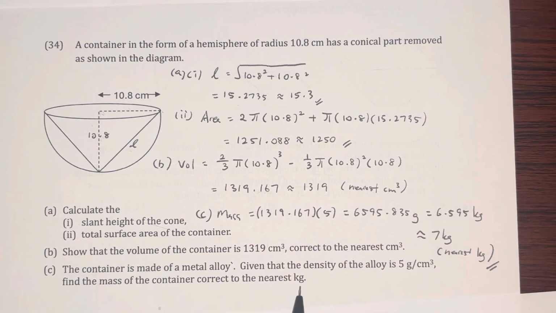And they want nearest kg. So this is a bit tricky because this is cm and this is gram. So when you times, you're getting gram, but they want kg. Very sneaky. So from this gram, I need to divide by 1000. 3 zeros becomes 6.5 something kg. And round off to the nearest kg, you throw away 5, you must plus 1, is 7. So the 7 is the answer.